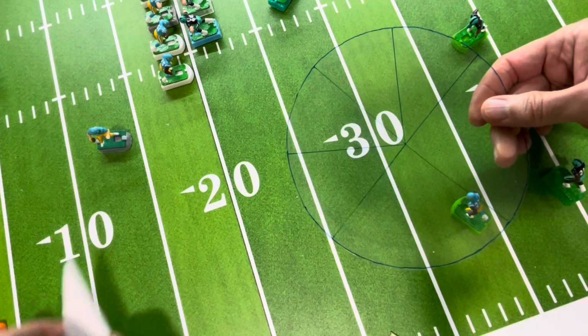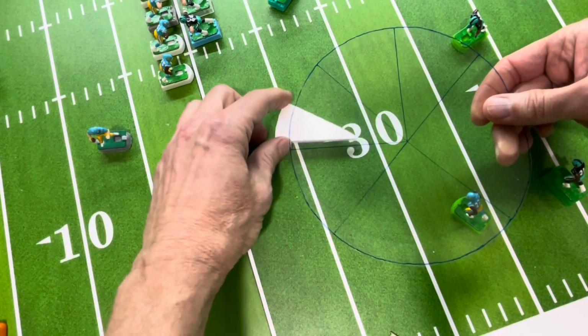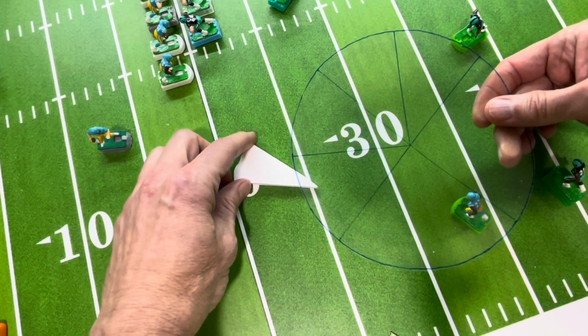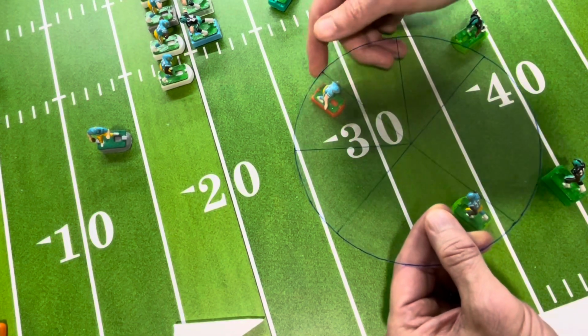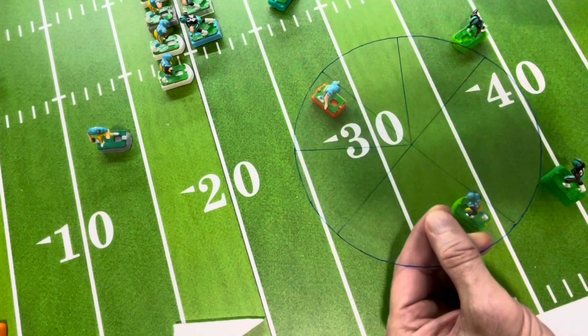So we break out that 30-degree angled game piece. We'll need a placeholder to put it up against because the receiver's on the other side of the circle. I'll just put a player there, but you should have a spare base that you can use for this purpose.